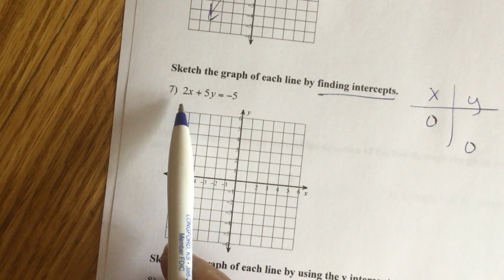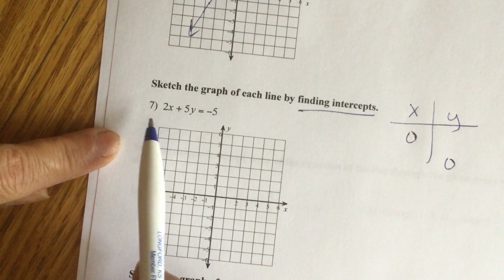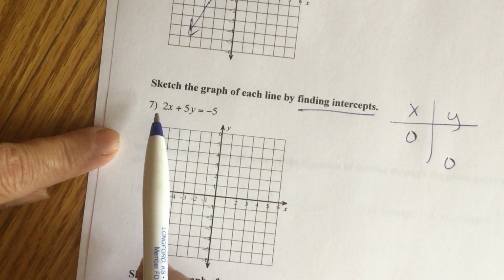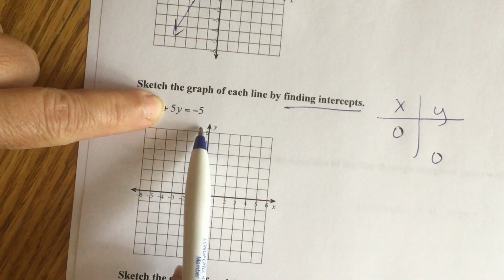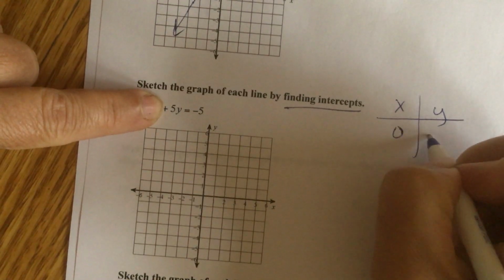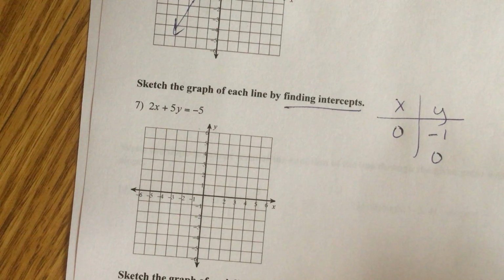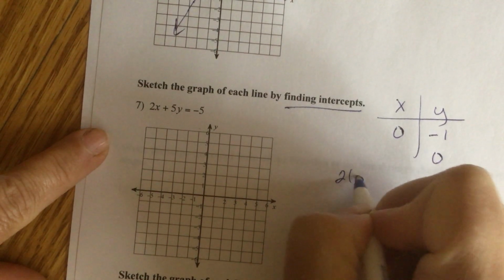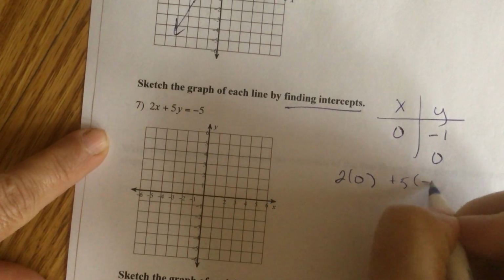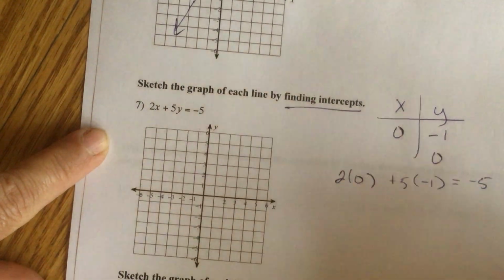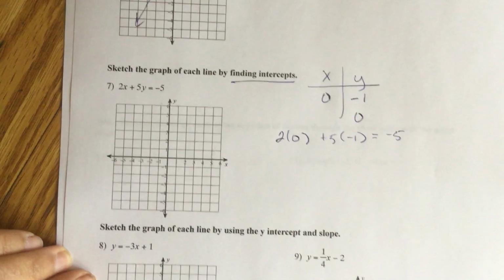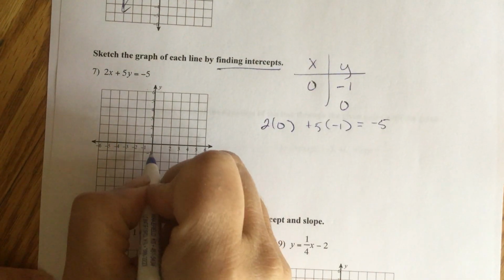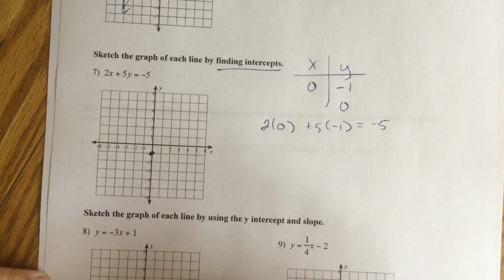So if I plug 0 in for x here, 2 times 0 is 0. 0 plus 5y is 5y. So my equation becomes 5y equals -5. So y needs to be -1 because 2 times 0 plus 5 times -1 will equal -5. So my y-intercept is -1, it's going to go through -1 on the y-axis.